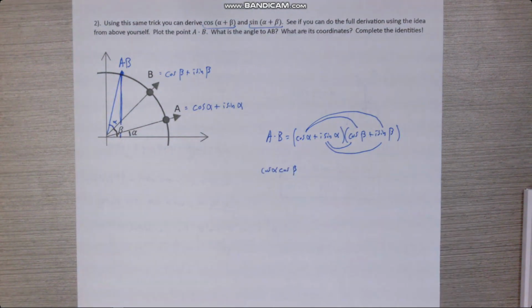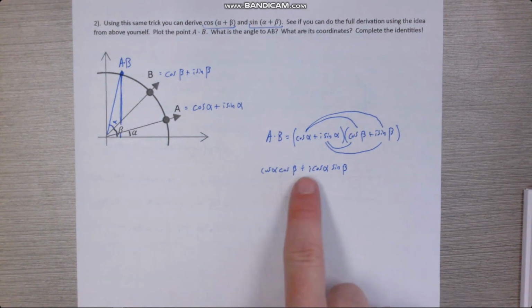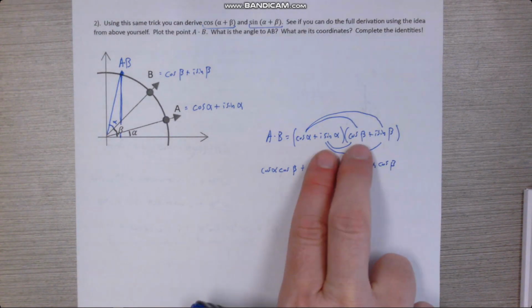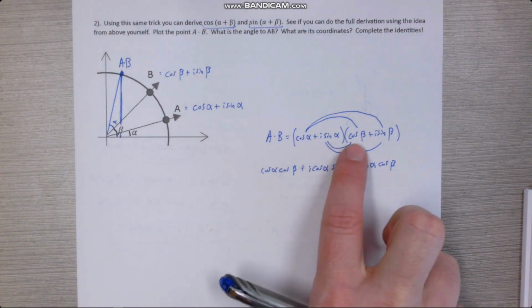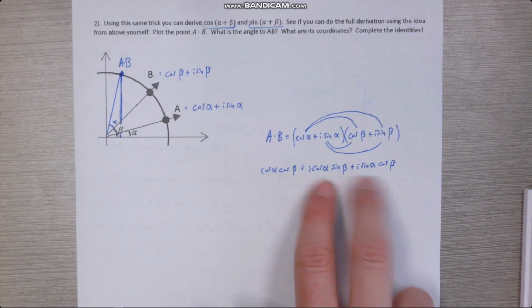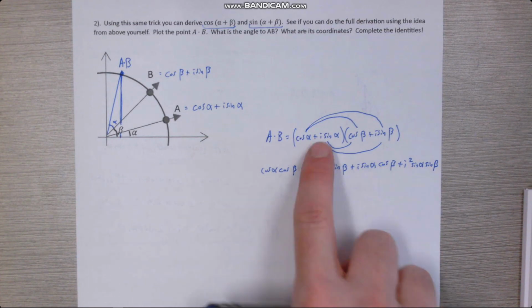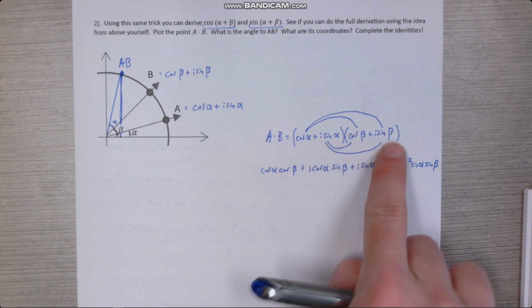Here, I'm going to pause the video. Cosine alpha times I sine beta is going to give me I cosine sine. When I multiply these inner two, I sine alpha times cosine beta gives me this, and I can't combine them because notice the angles have reversed. So last time we could combine these into two, but this time they're different, so we can't combine them. And now, very small at the edge of the paper, I have I squared times sine alpha sine beta.